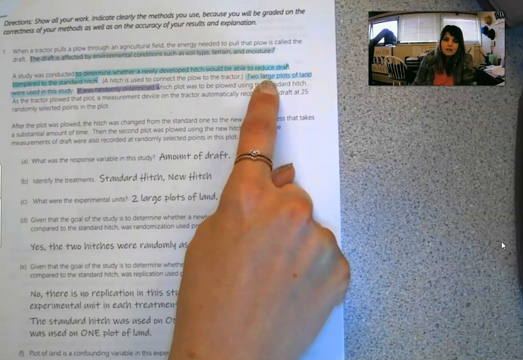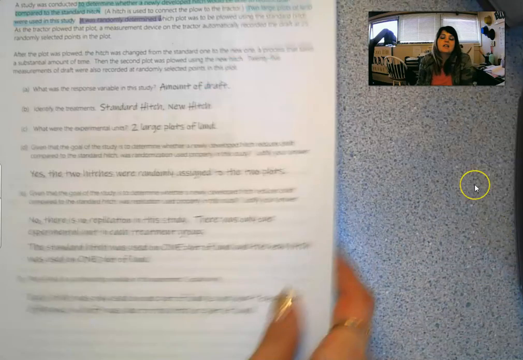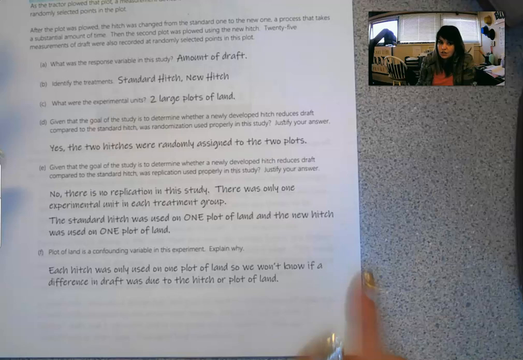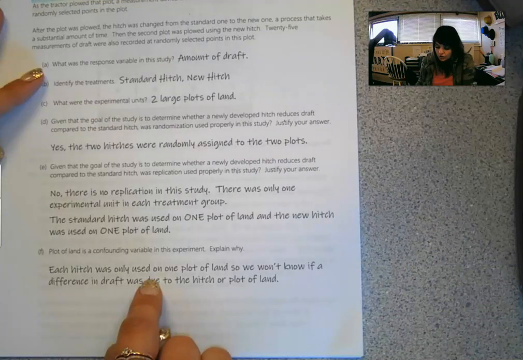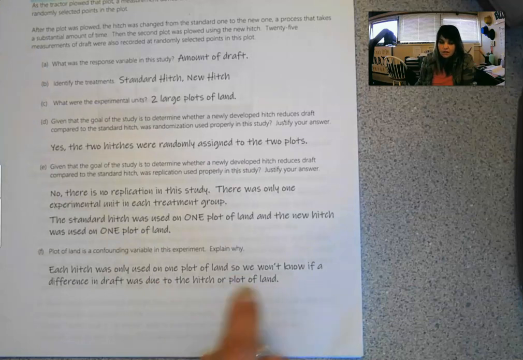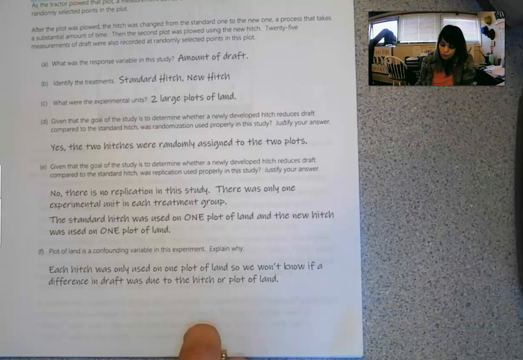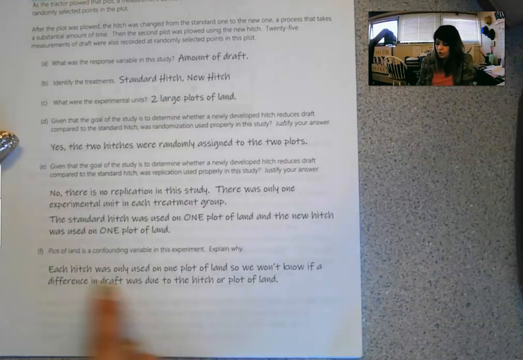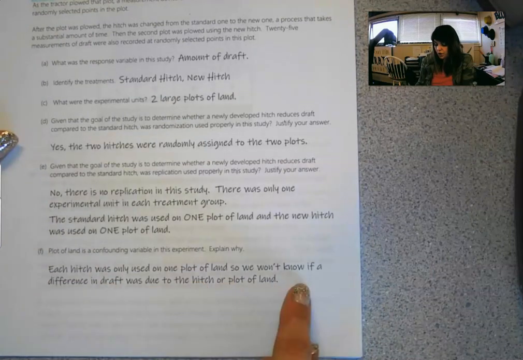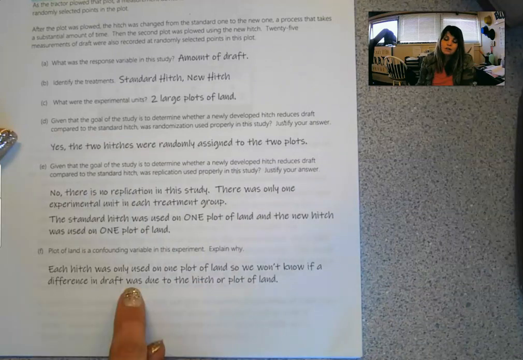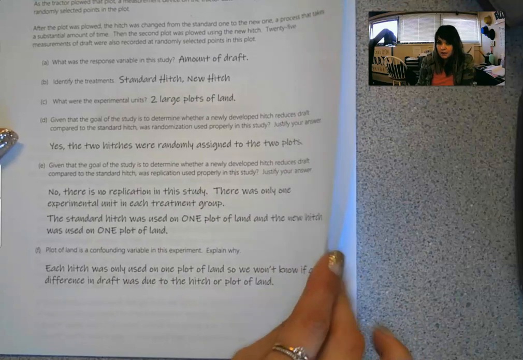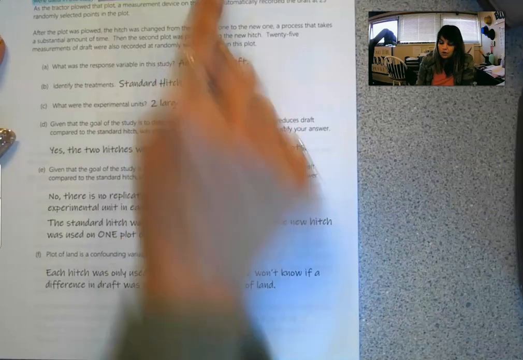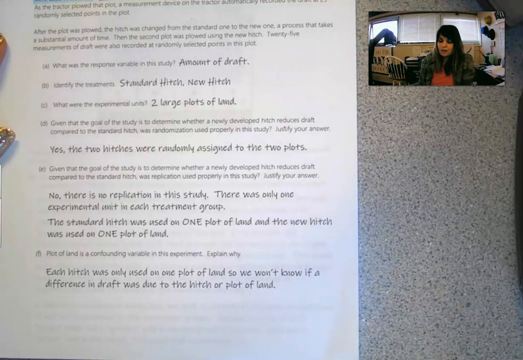And then the other part of the prompt just says two large plots of land were used in this study, and they're not giving us any indication that those plots of land are similar. So because there is no replication, we won't know if it was the hitch or the plot of land that caused the difference in the draft. So I have said each hitch was only used on 1 plot of land, so we won't know if a difference in draft was due to the hitch or the plot of land. It would have been better for me to explain, the prompt says that soil type, terrain, and moisture affect draft, and so we won't know if it was the type of terrain or if it was the new hitch.